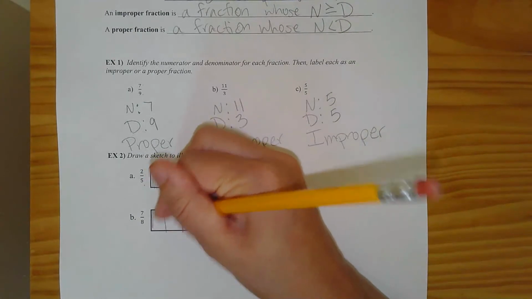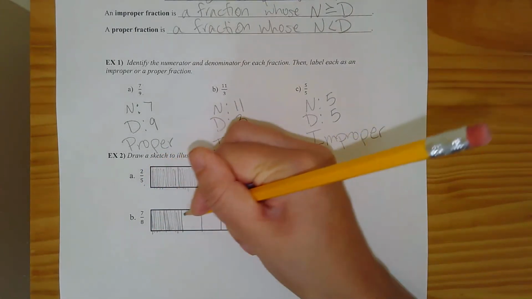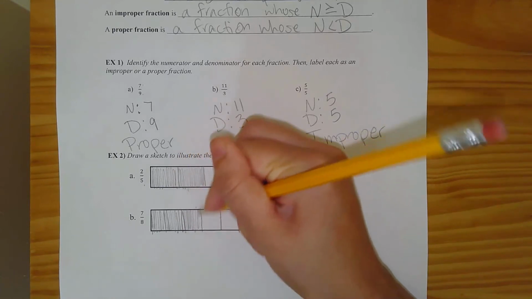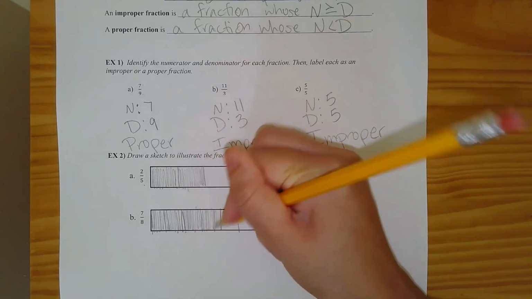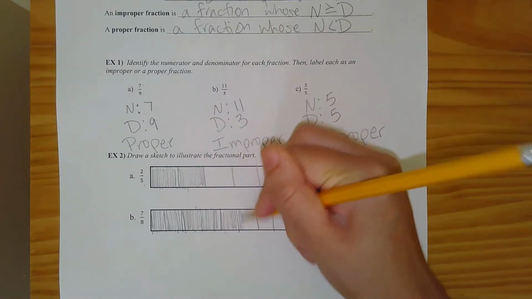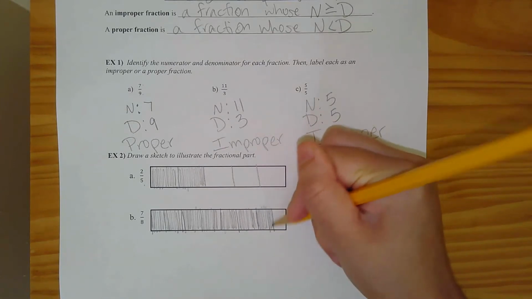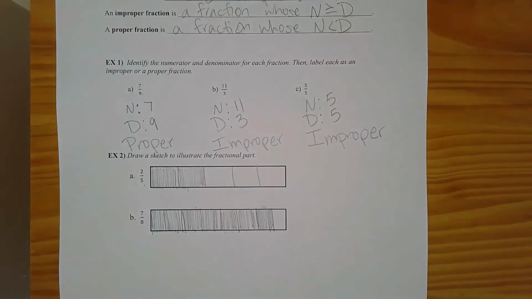So this would be 1/8 of the whole thing, 2/8, 3/8, 4/8, 5/8, 6/8, and 7/8. And that's what 7/8 of the whole rectangle looks like.